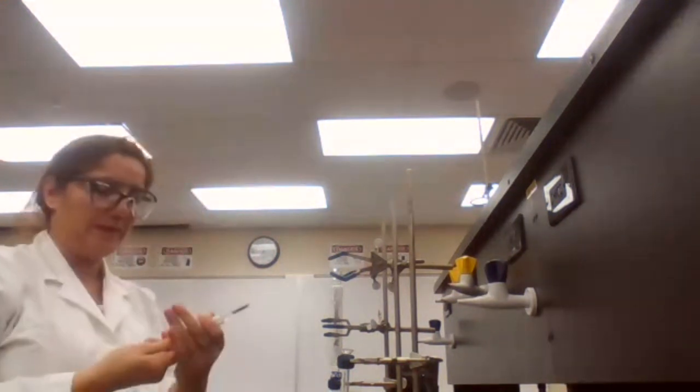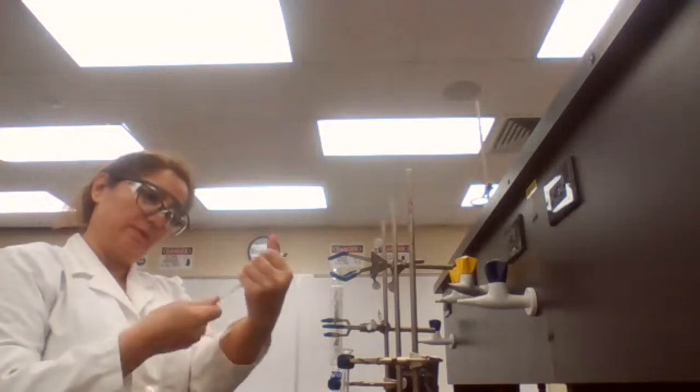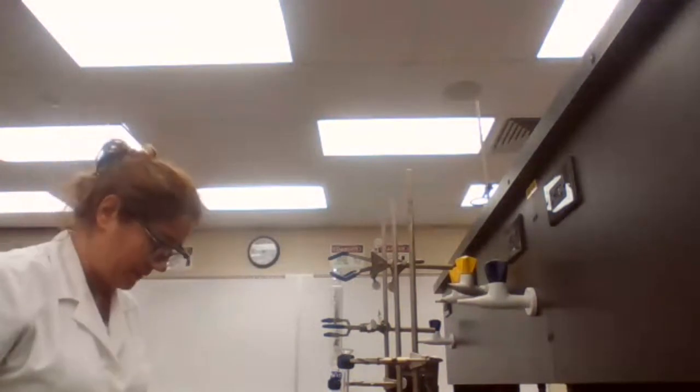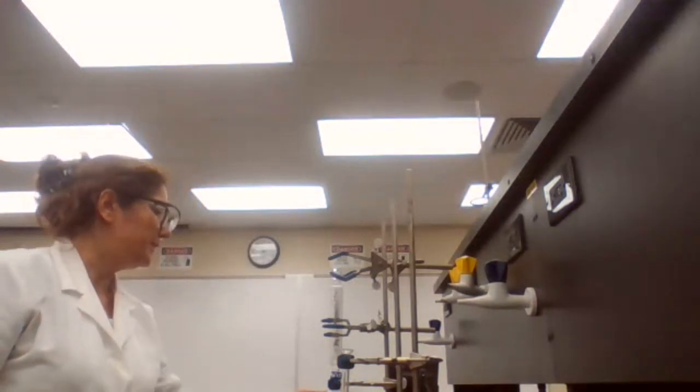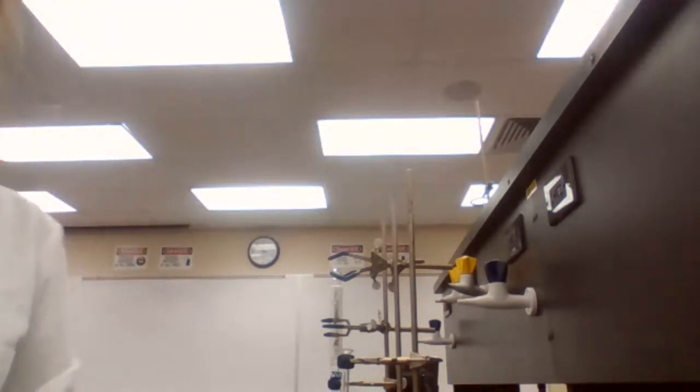To take the thermometer out, just twist and pull from the thermometer adapter. You twist it and pull to separate. This piece is still hot. I'm just going to give it a couple more minutes to cool down before I take it apart.